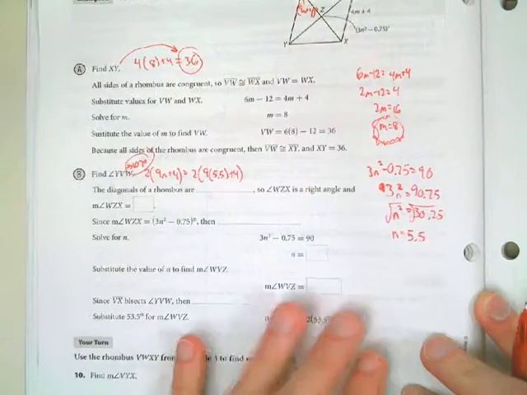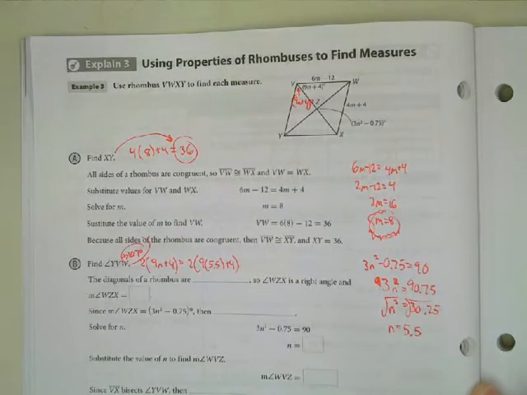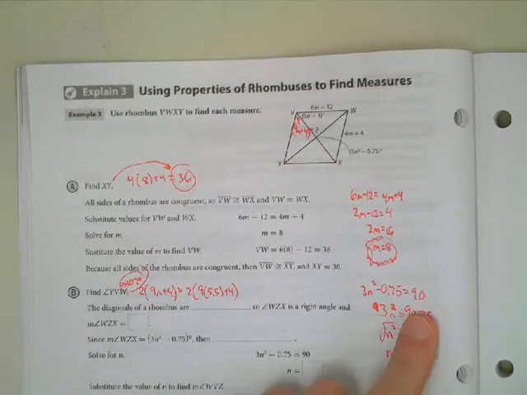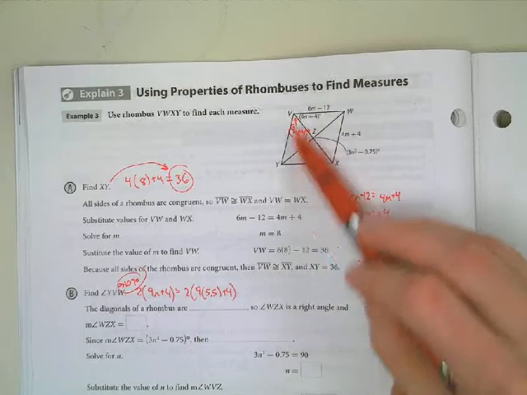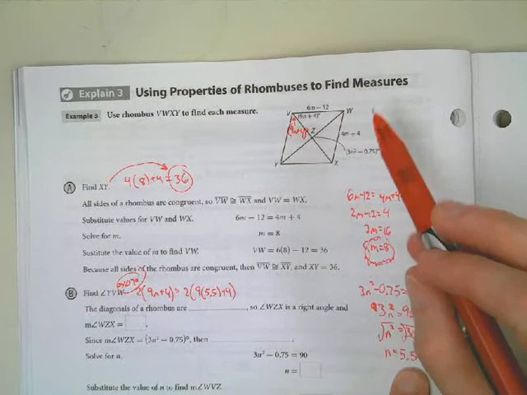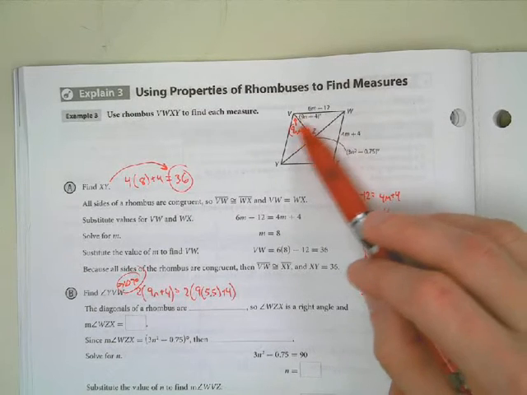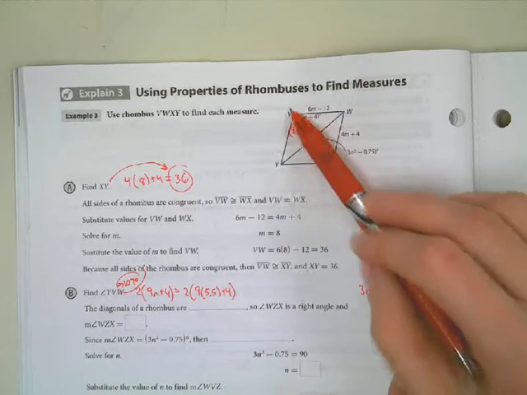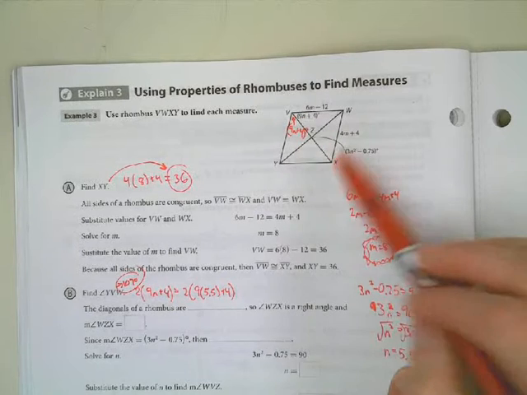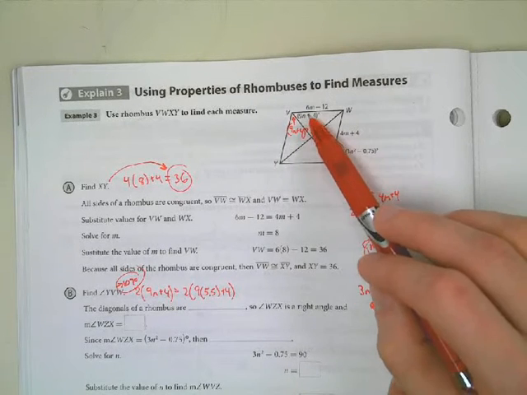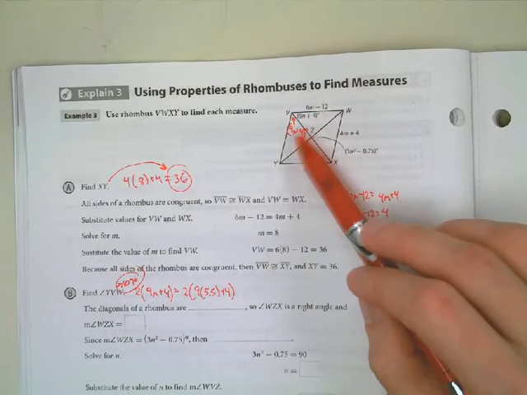All right. So again, the property there that we were using, we wanted to find yVW. So we had to use both of the diagonal properties of the rhombus. The rhombus, its diagonals bisect the angles. So this diagonal here, VX, bisects both angle V and angle X in the rhombus. So that means this part is equal to this part. That's how we knew that 9n plus 4 was both parts there.